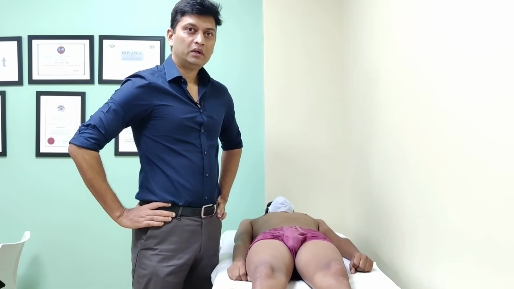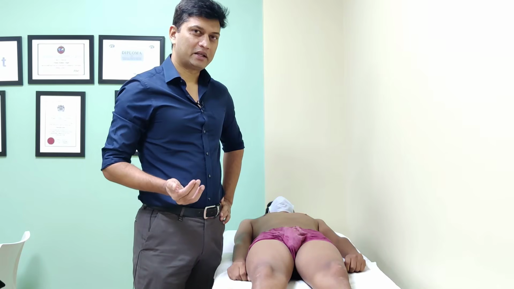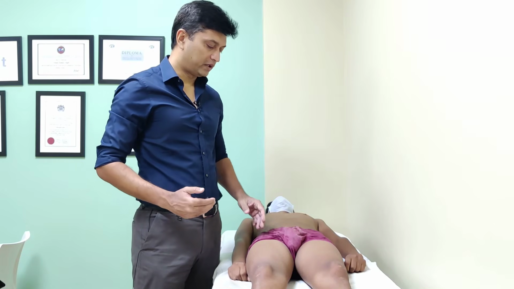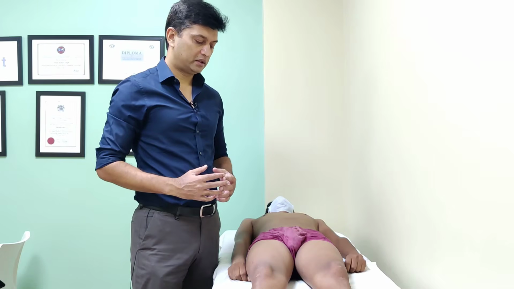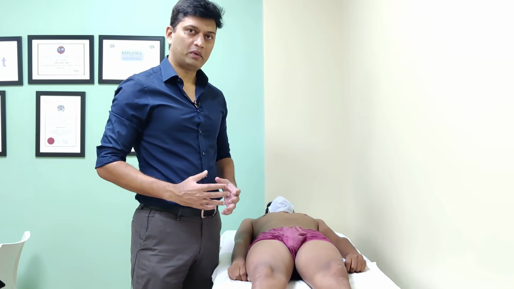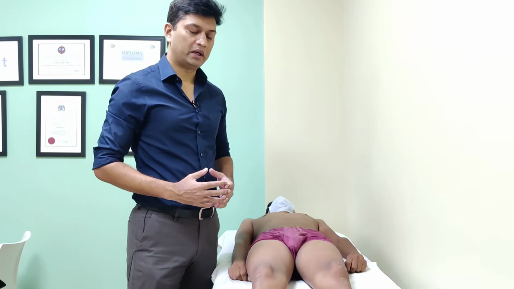Now, hip impingement is usually seen in young patients, and they will complain of pain in the groin, especially if they are in extremes of movement. And in India, it's quite common. Patients will report pain while squatting because that is an extreme movement.